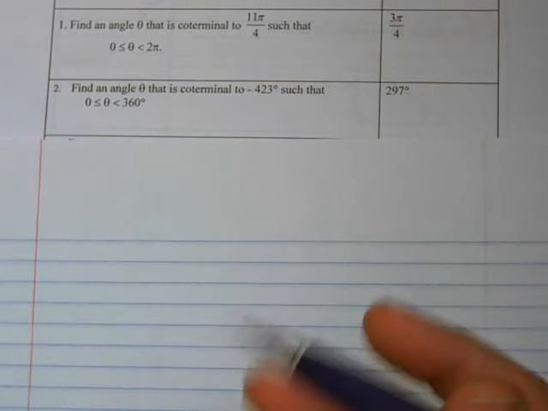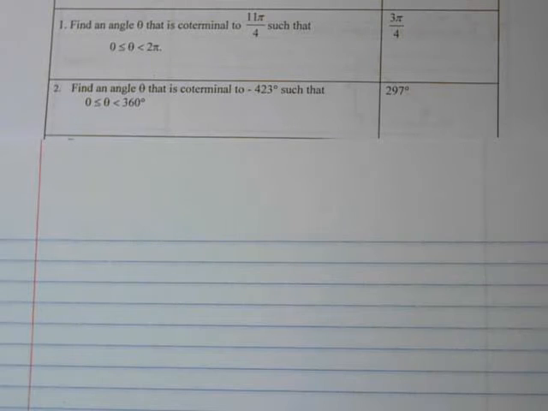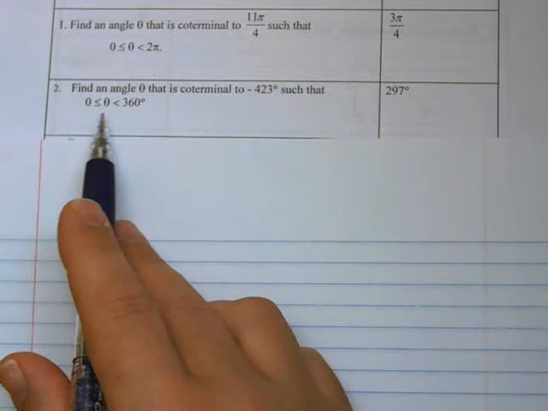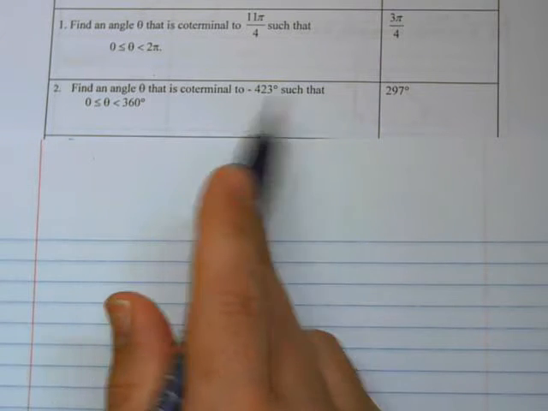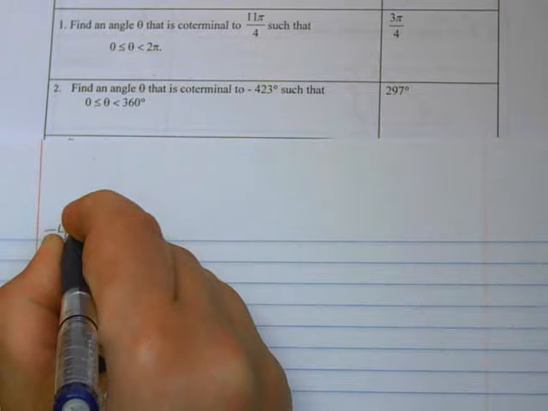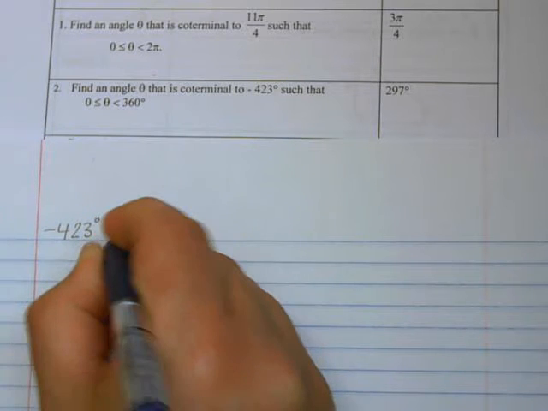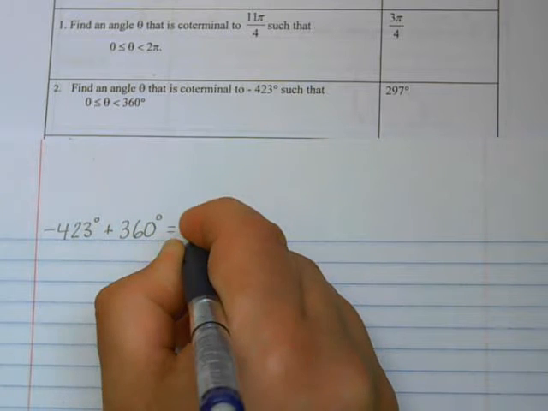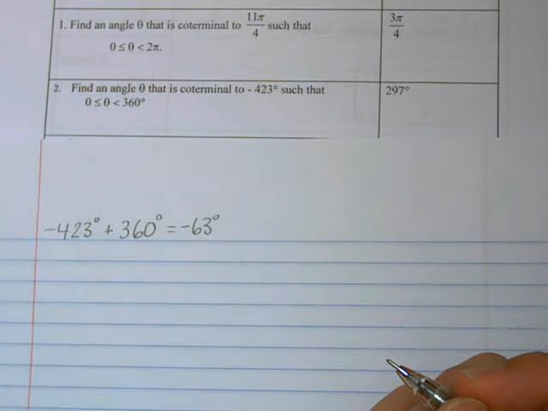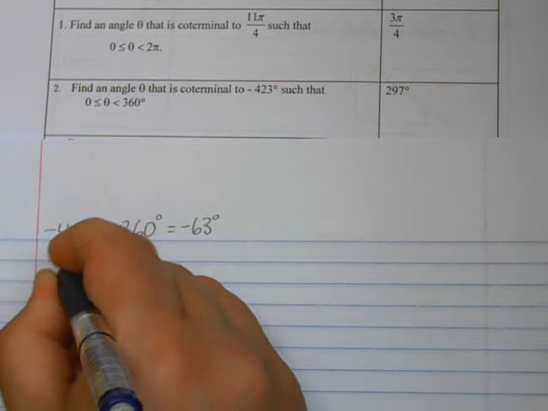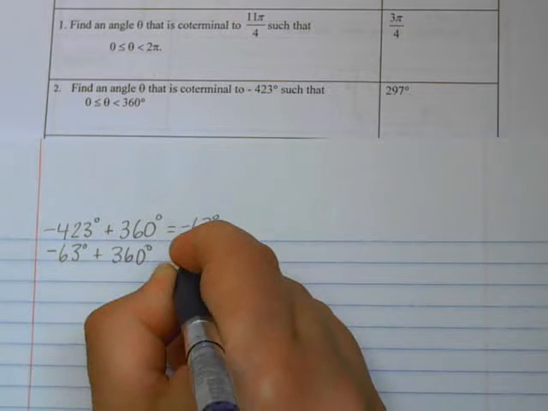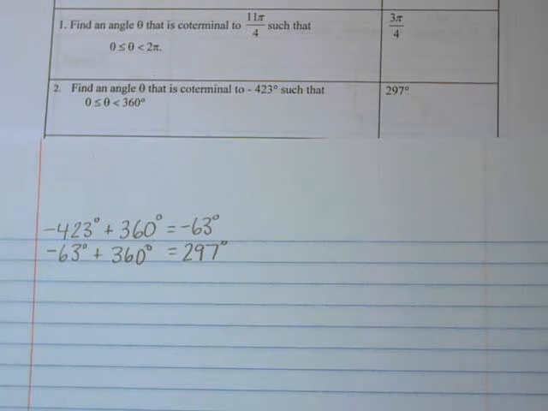Okay, number 2, we have another coterminal angle problem. This one's in degrees. So instead of 2 pi radians, a full rotation in degrees is 360 degrees. We want the angle between 0 and 360, and we see that our angle is negative. Now, if I add 360 degrees, we get negative 63 degrees, which is not between 0 and 360, so we just need to add another full rotation. And that gives us our answer, 297 degrees.